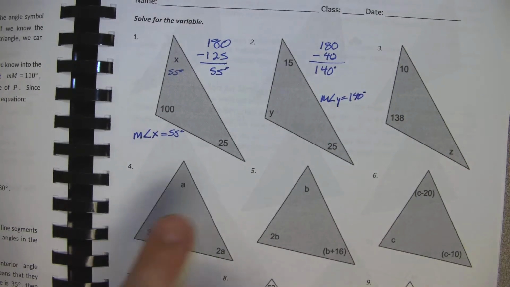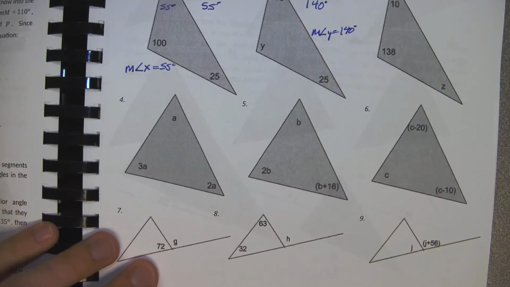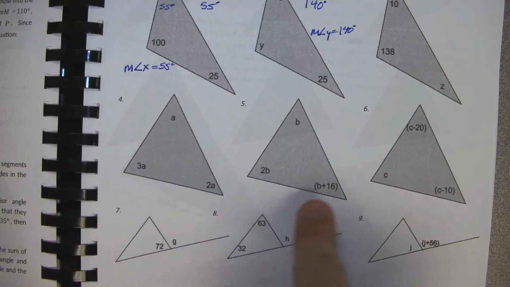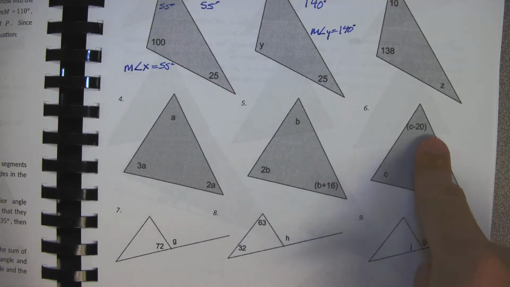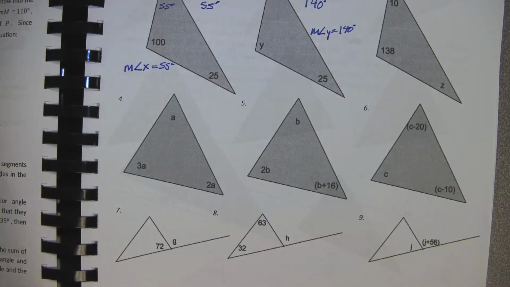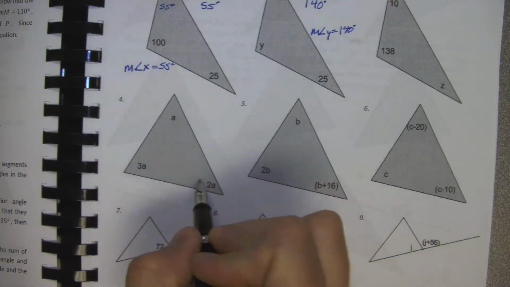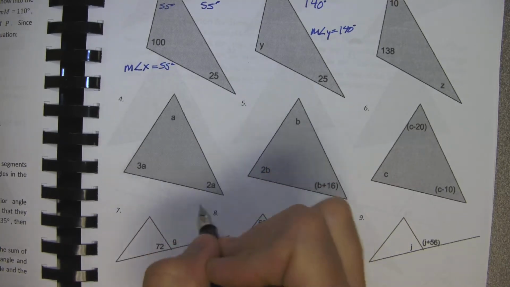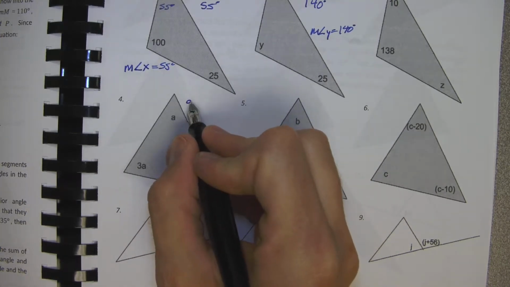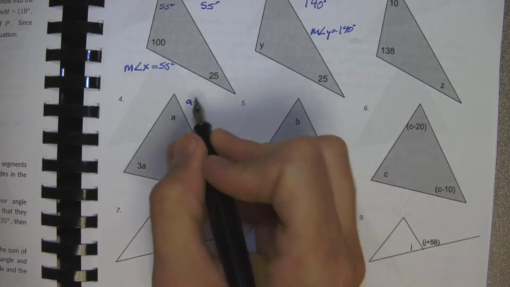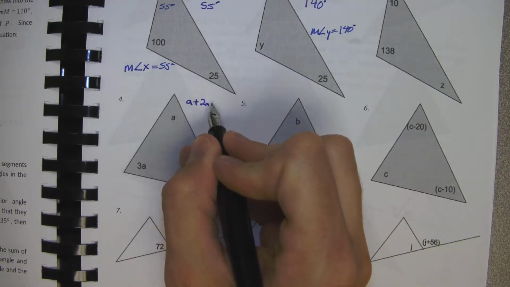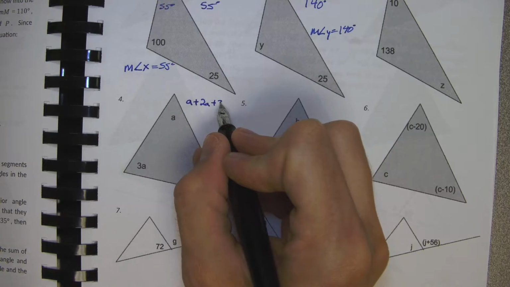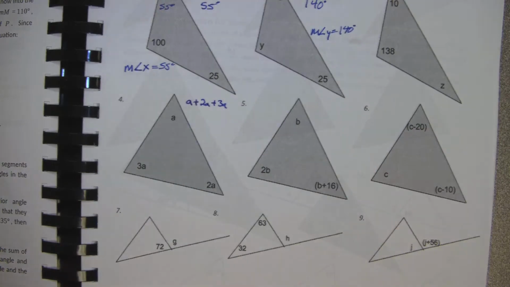All right? But what about these algebraic ones? Notice here we don't have just one variable, we've got multiple variables. Or we've got a variable and then we've got a constant that's being added or subtracted, as the case could be. Aren't those going to be more difficult? And the answer is no, they're not. Take a look. If I take these three angles, and it doesn't matter that we don't know what they are, but if I take A plus 2A plus 3A, I already know what it's going to equal.